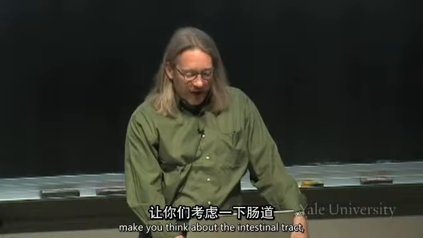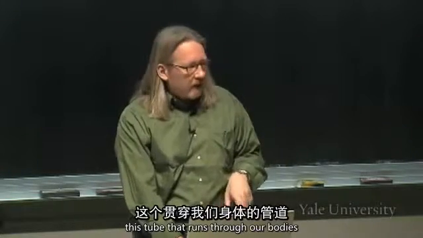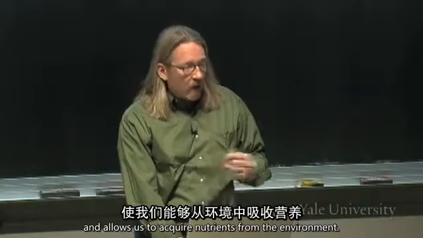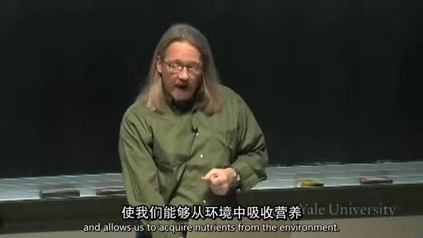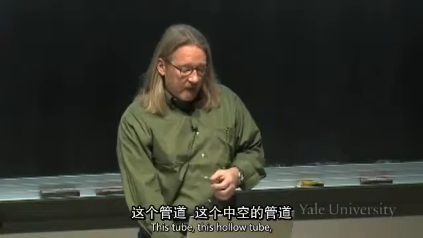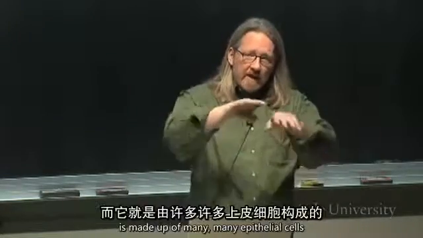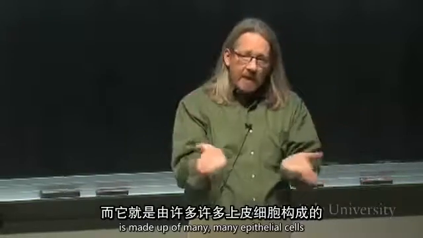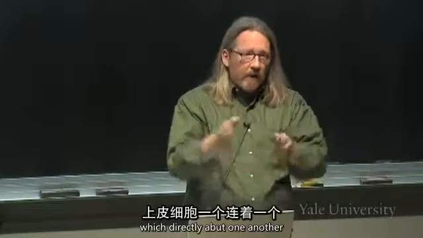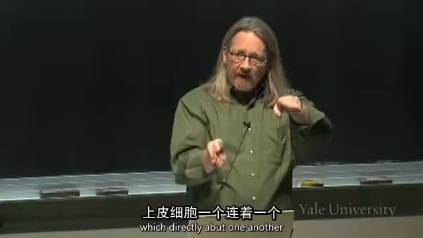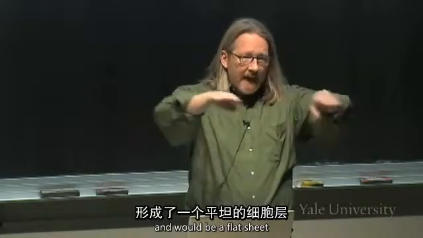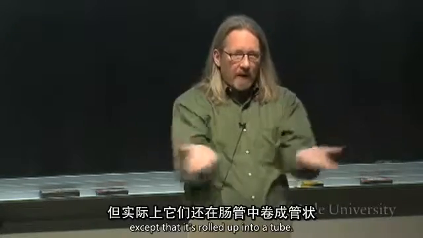And so this diagram is supposed to make you think about the intestinal tract, this tube that runs through our bodies and allows us to acquire nutrients from the environment. And this tube, this hollow tube, which food passes through, is made up of many, many epithelial cells which directly abut one another and would be a flat sheet, except that it's rolled up into a tube, right?